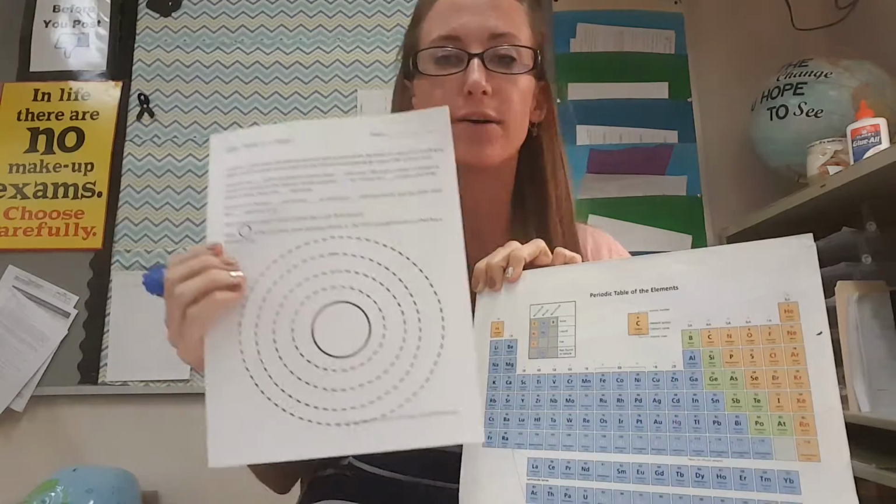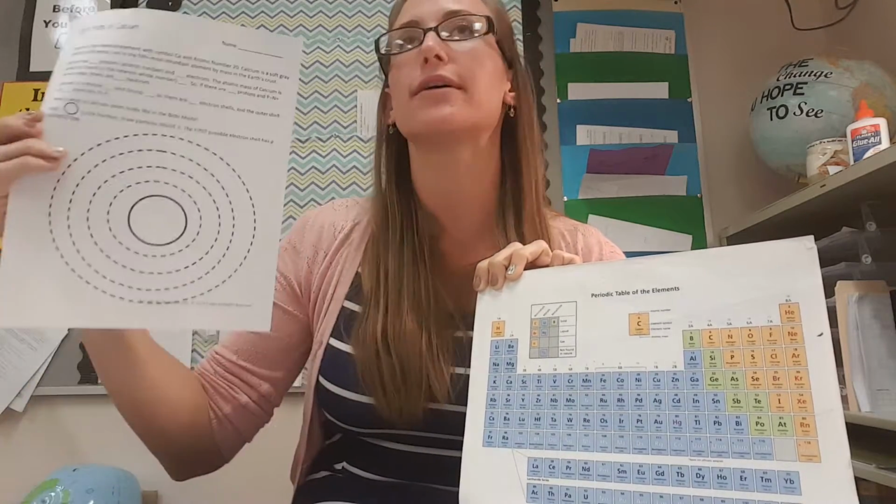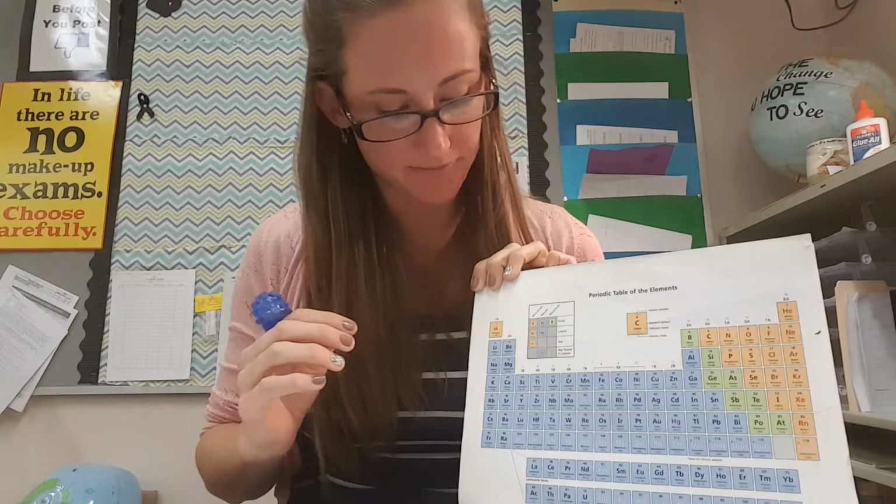Okay, so now we're looking at calcium. We're tying together everything that we've learned about the periodic table and atomic number, atomic mass number, what that tells us about how the atom looks, okay? So first thing you need to do is find the atomic number of calcium. Find calcium on your periodic table.